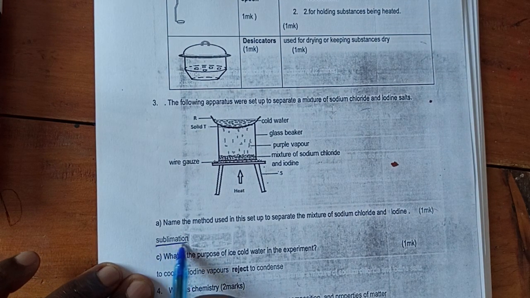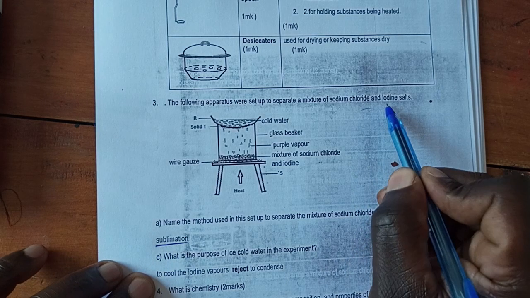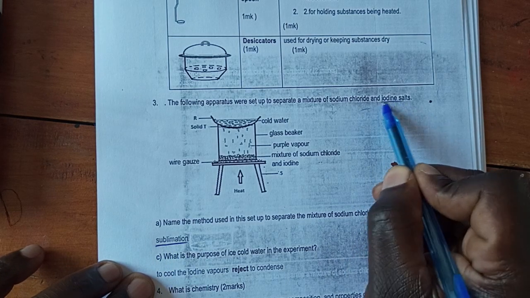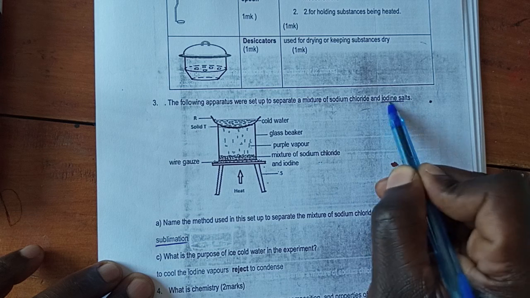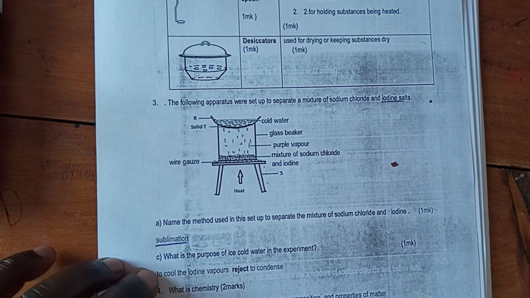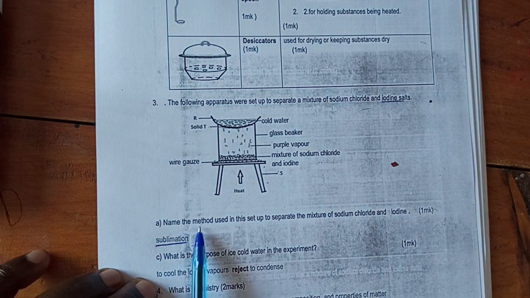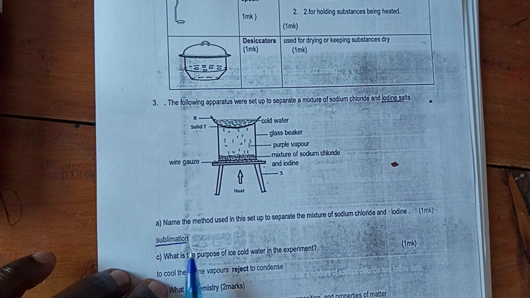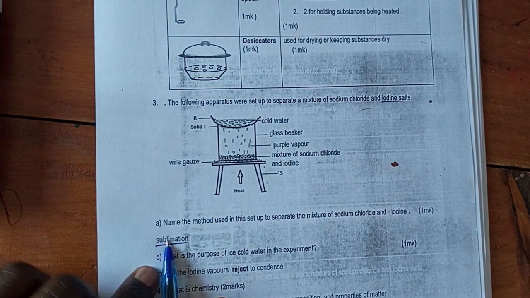It is just sublimation, whereby the iodine can sublime into iodine vapor and then leaves back the sodium chloride. So the method of separation used is called sublimation.